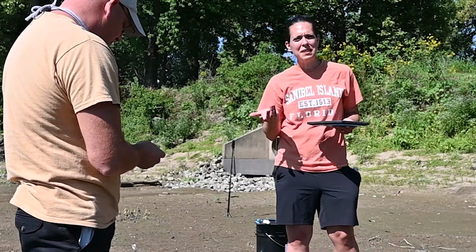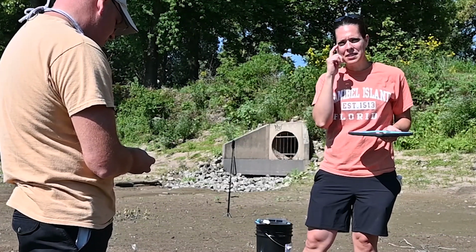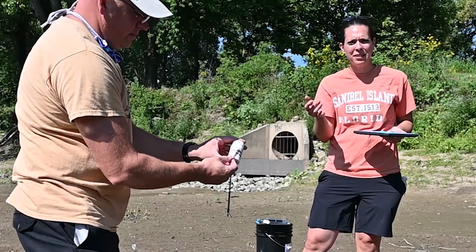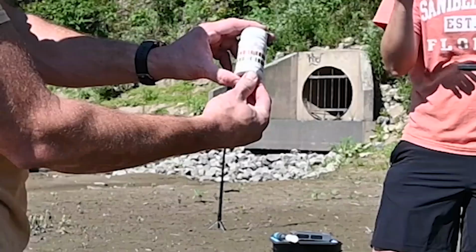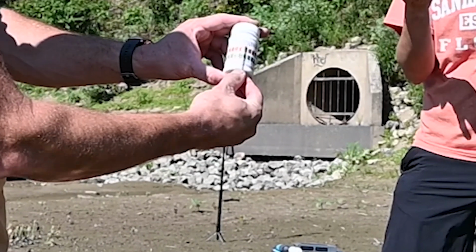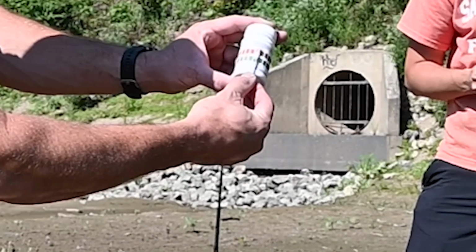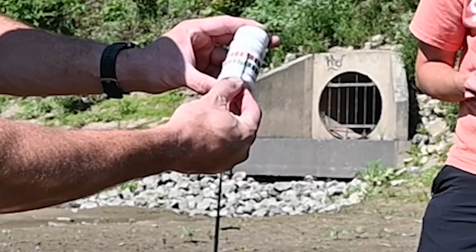So what Stephen's going to do when it hits the 20 seconds is match it up to this color chart that we have on the bottle. That way we're going to be able to compare the colors indicated on this strip from being in the river to the color chart on the bottle. And that's going to help us understand what the pH level is.